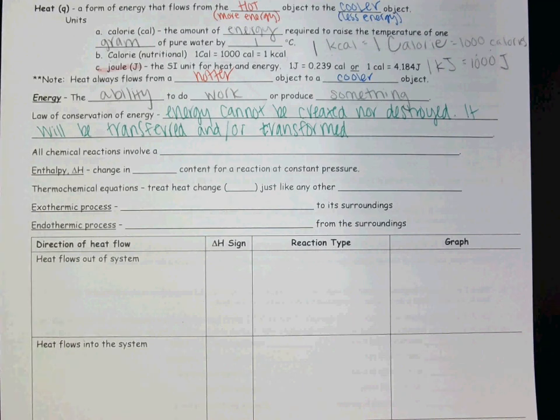So that could be like mechanical energy, or something like heat could be turned into light energy, or chemical potential energy is often observed as heat energy once it comes out. So the transfer of energy is what we're seeing. And then all chemical reactions will involve either some type of release of energy or absorption of energy.